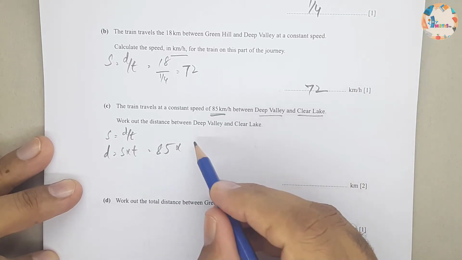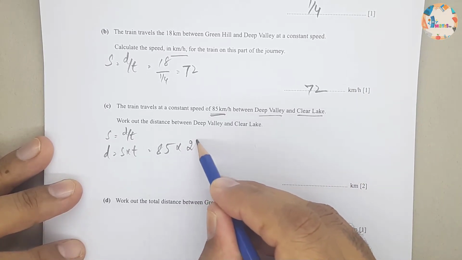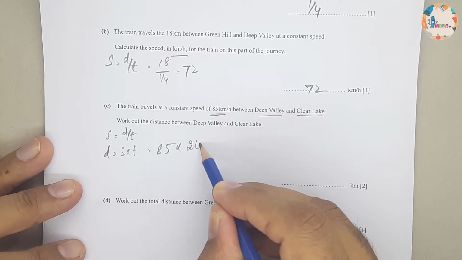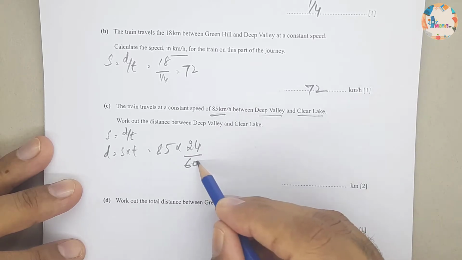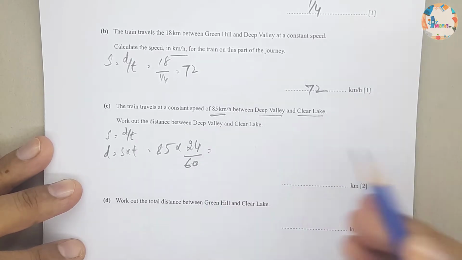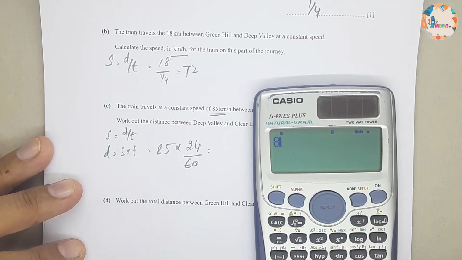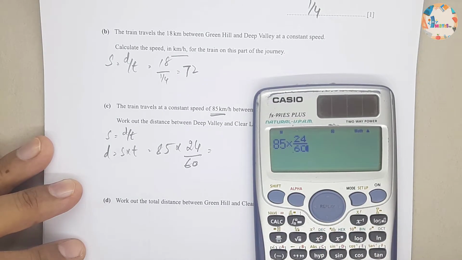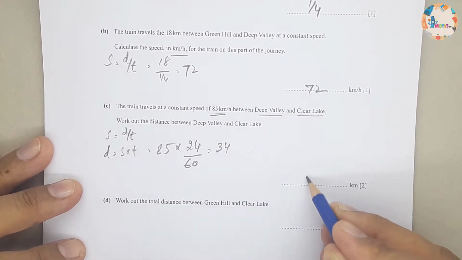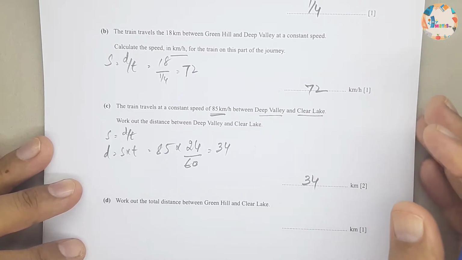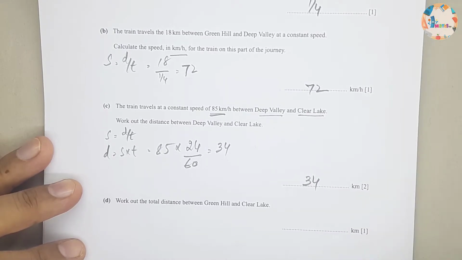Will be 24 minutes basically, and 24 minutes we have to convert into hours, so we'll divide by 60, and this will result in 85 into 24 over 60, and this will be 34. So 34 kilometers will be the distance.